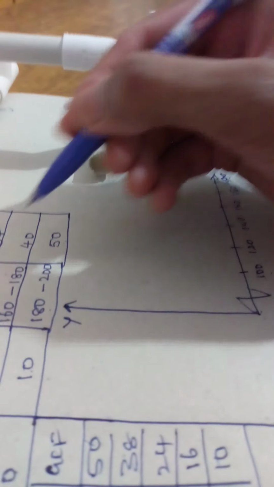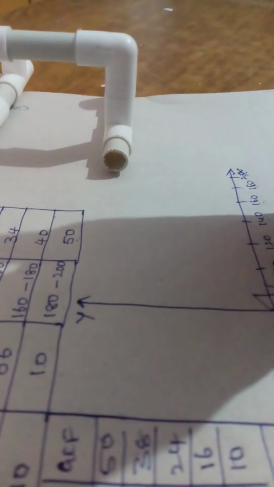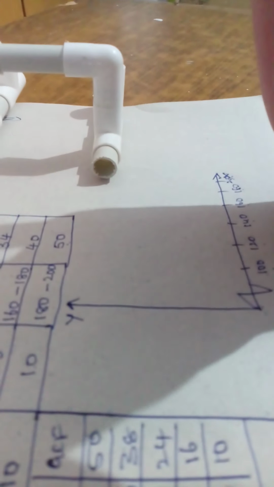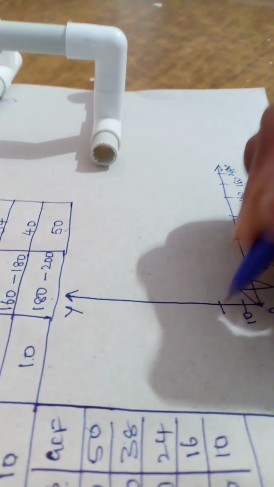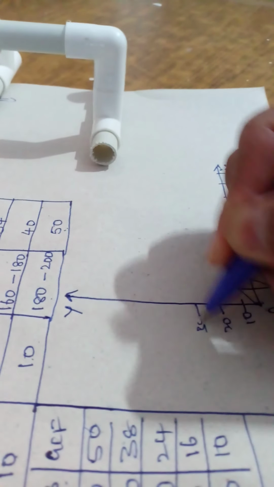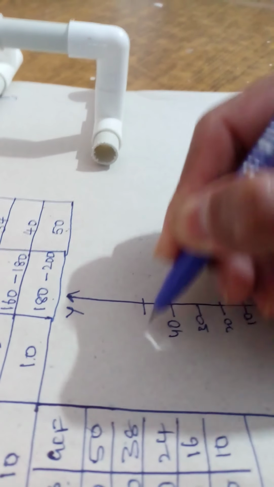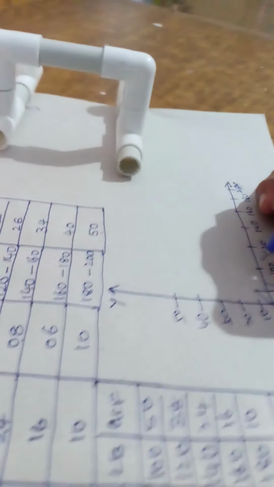Now see the values of the frequencies. All the numbers are divisible by 2. What is the greatest value here? 50 is the greatest value. And what is the smallest value? 10 is the smallest value. So I will take differences of 10 on the y-axis, that is 10, 20, 30, 40, 50.